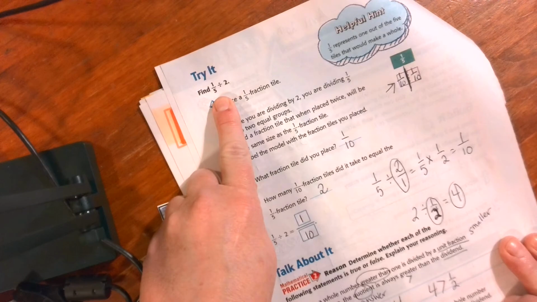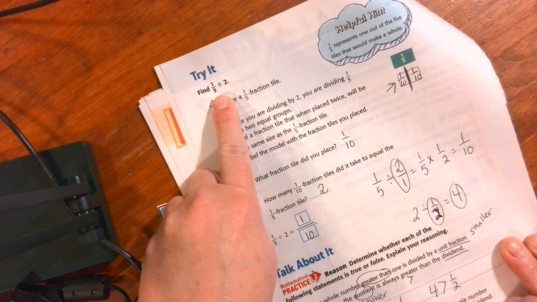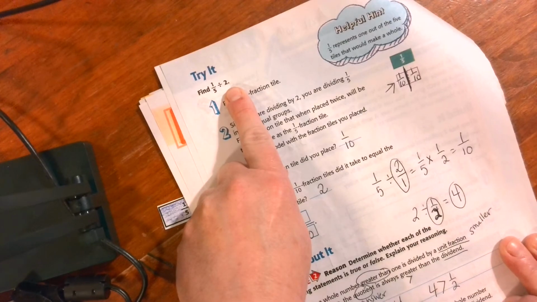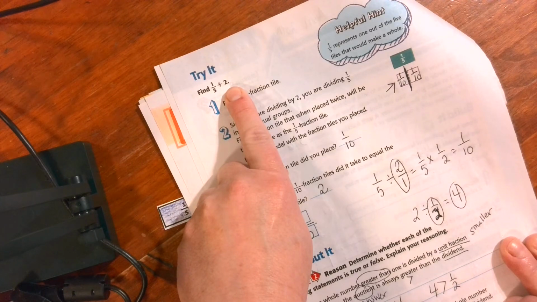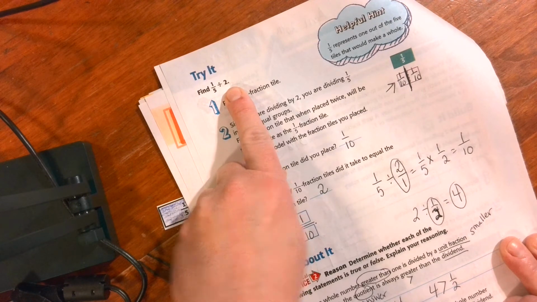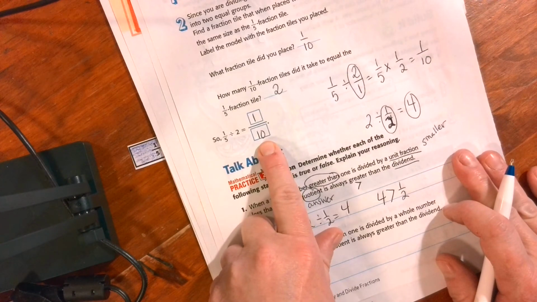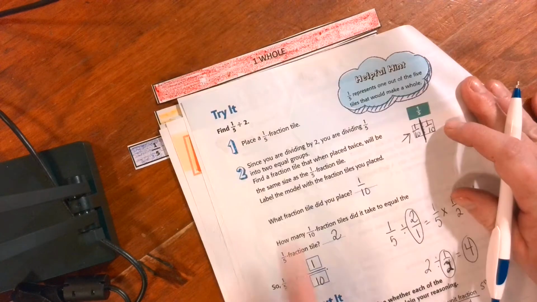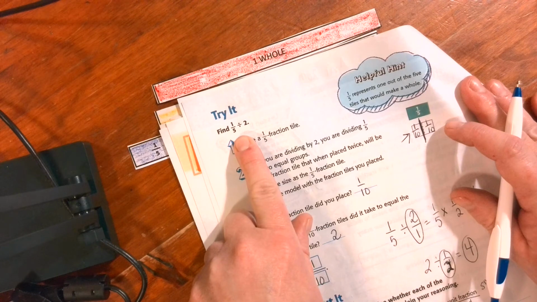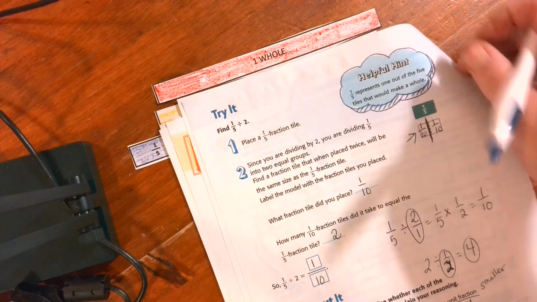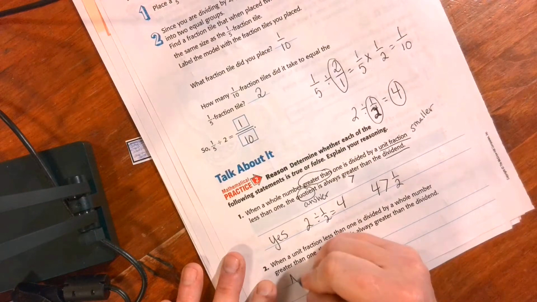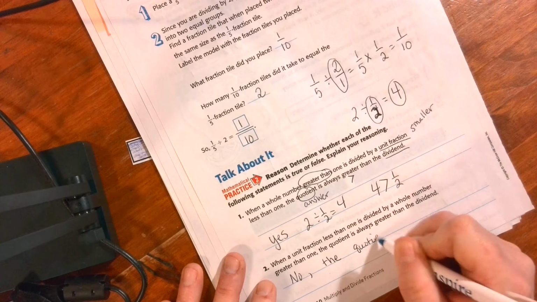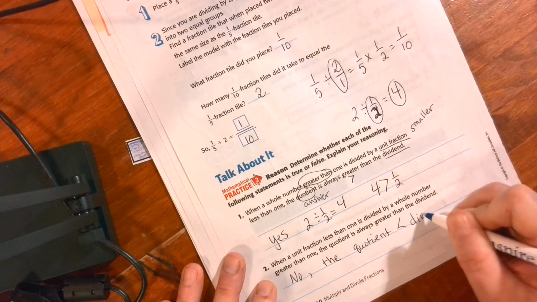When we take a fraction less than 1 and divide it by a whole number that is bigger than 1, the quotient or answer will be greater than the dividend. True or false? False. The quotient will be less than the dividend.